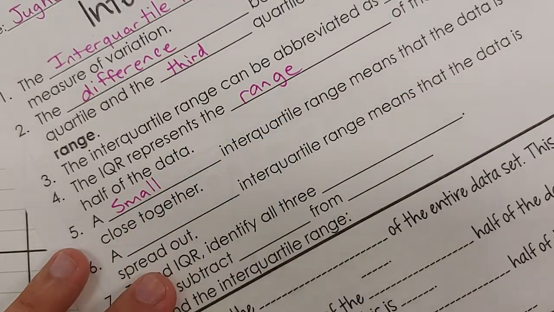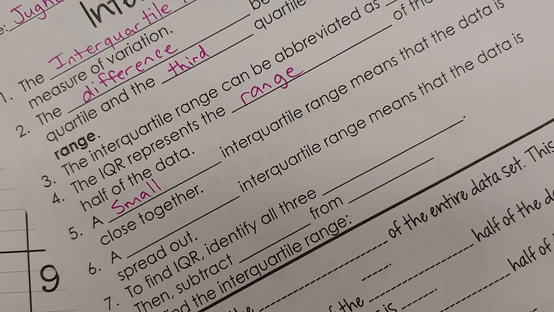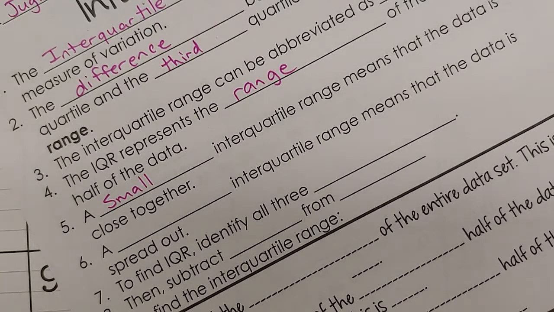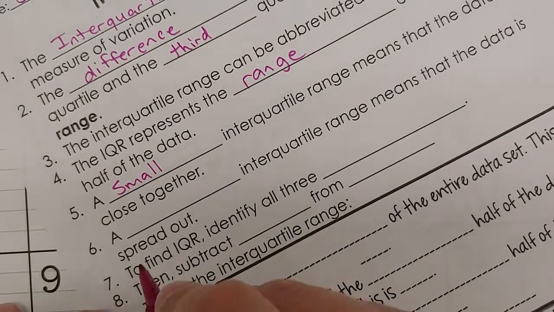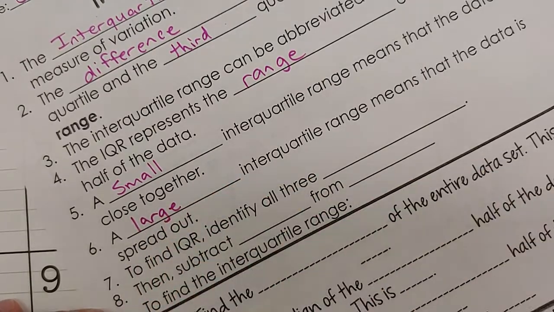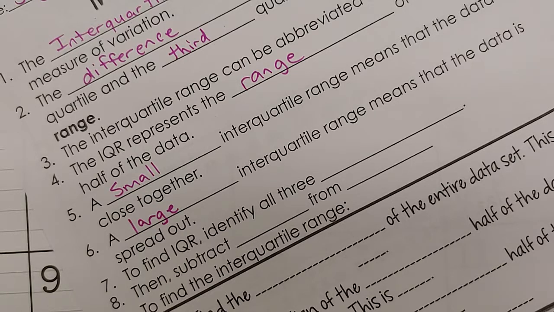A small interquartile range means that the data is close together because there's less space in between there, so all your numbers are right there together. A large interquartile range means that the data is spread out because there's more space in between the numbers. Because remember, we're subtracting one number from the other.